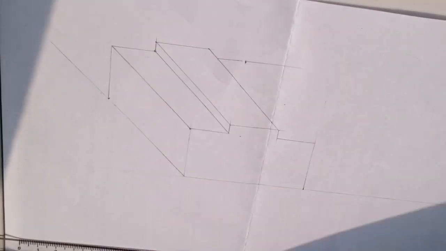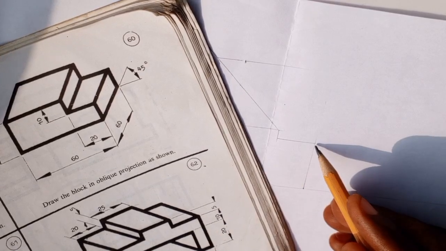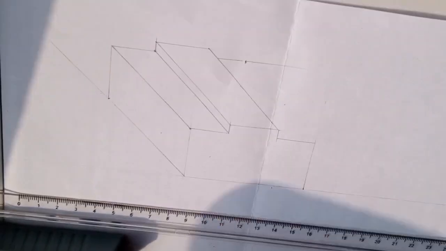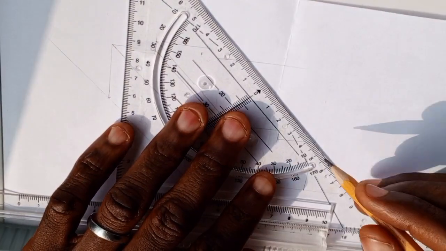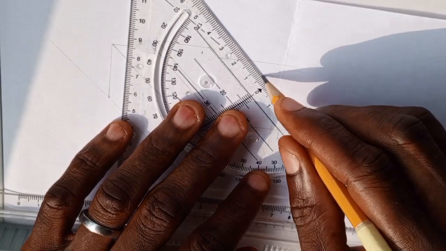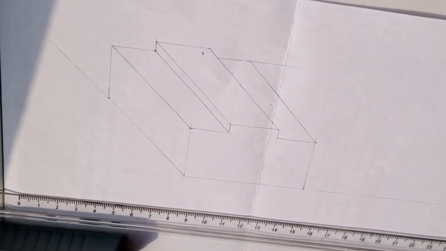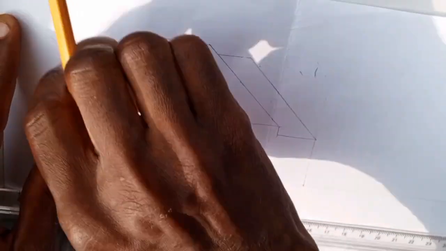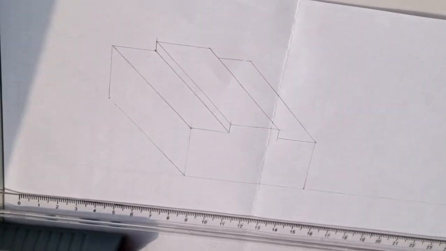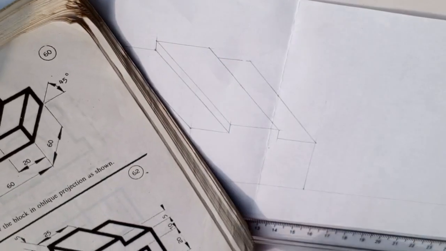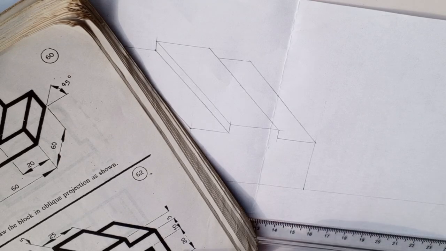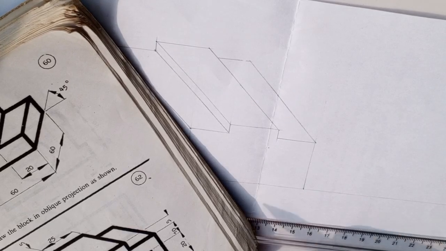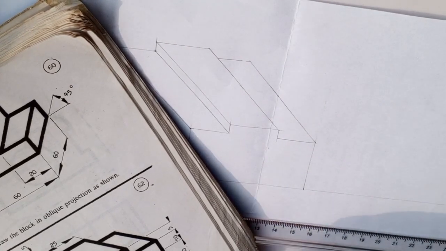Okay, now to complete that part, from this point there's a receding line at 45 degrees. So I'm going to use my 45 degrees set square, slide it to this point, and then draw this. Okay, then I will erase this part. This one also. So we're almost done with the drawing. Now I need to shape the inner part of this. From this edge you can see this is 10 millimeters, and from this edge also 10 millimeters in, and then from those points there are vertical lines going up.